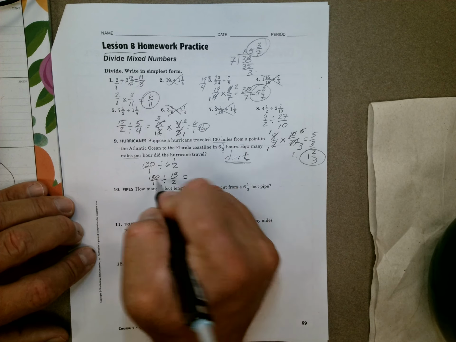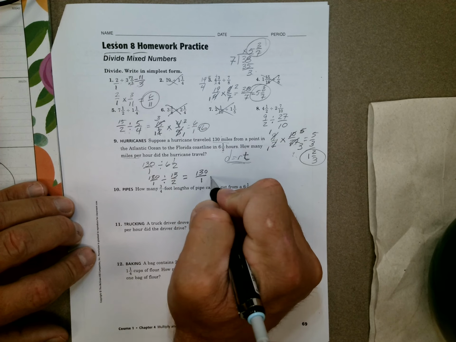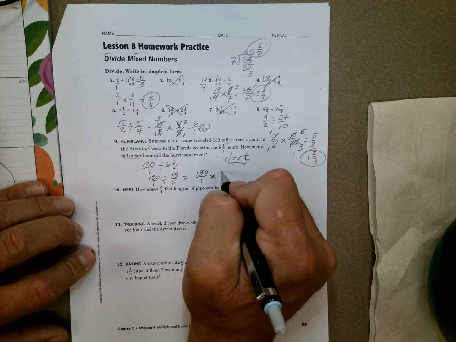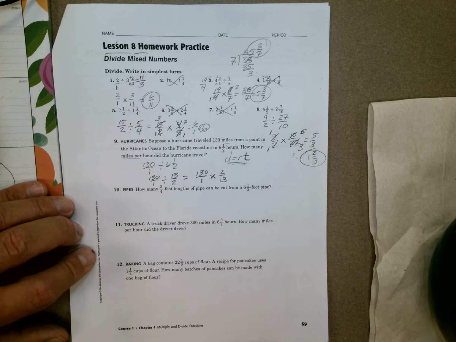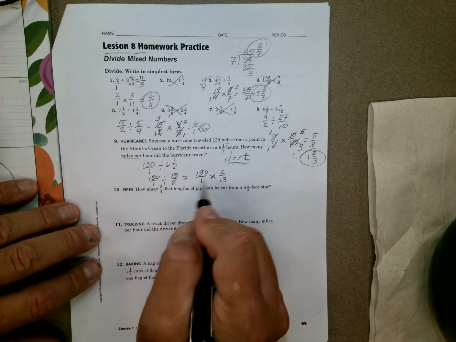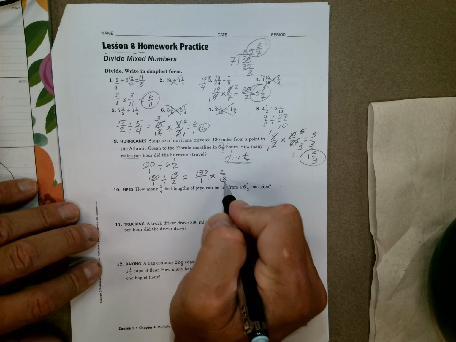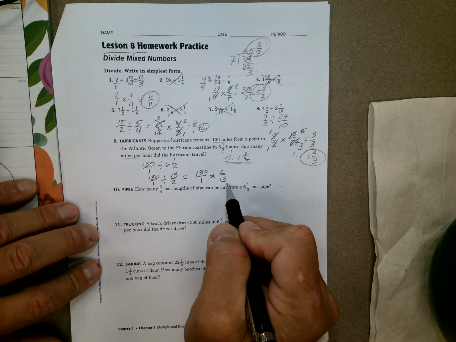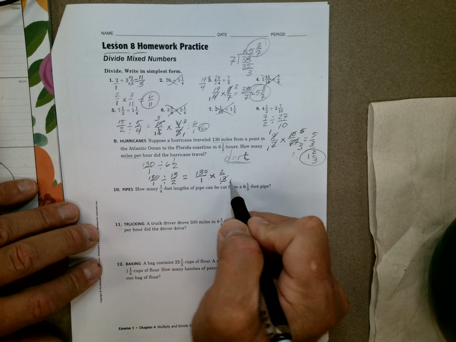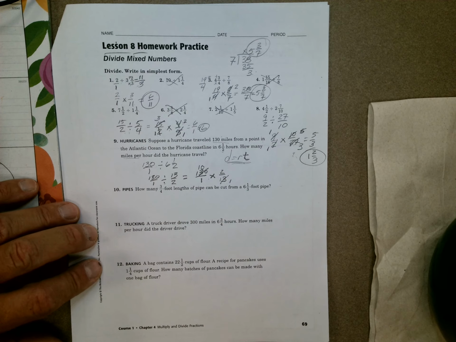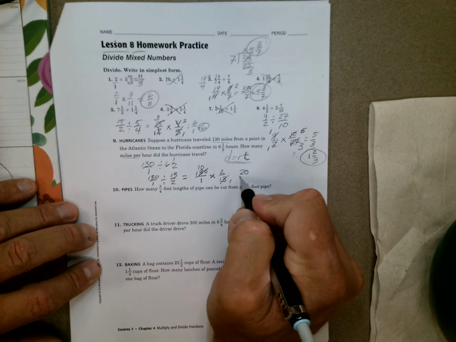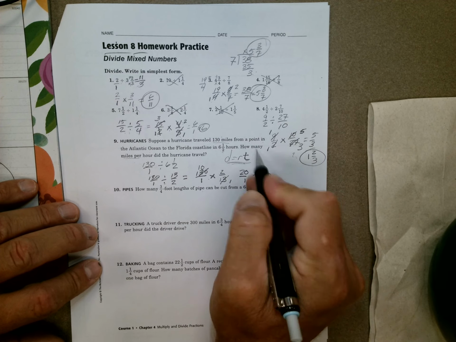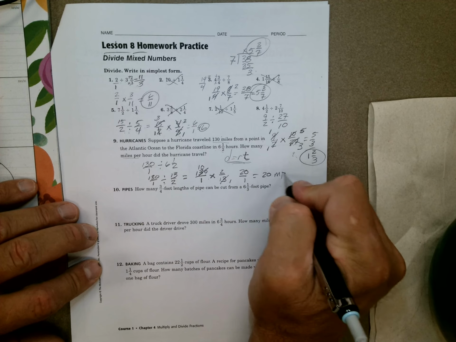I'm going to rewrite it as 130 over 1, change the sign to multiplication, and reciprocate that second fraction. Now we're looking for top to bottom combinations. I changed the sign and I flipped it. There it is. 13 times 10 is 130. You see that just by multiplying it by 10, we add a 0. So 13 into 13 once, 13 into 130 10 times. So 10 times 2 is 20 over 1, which equals 20. 20 what? Miles per hour.